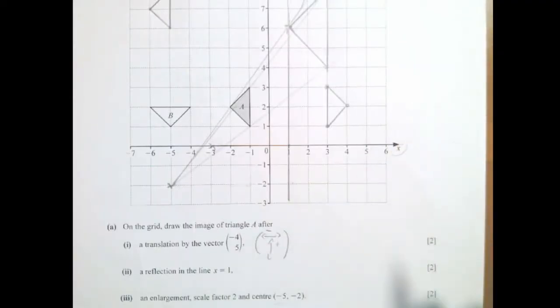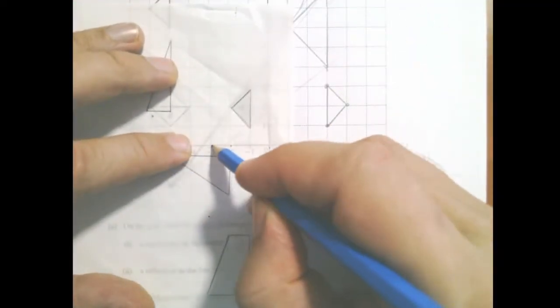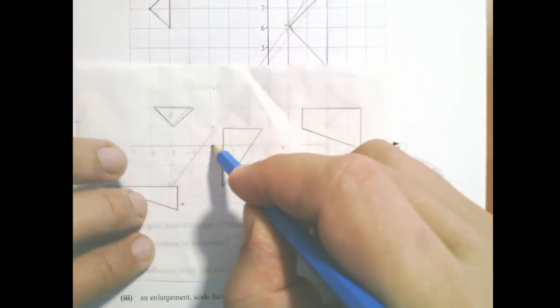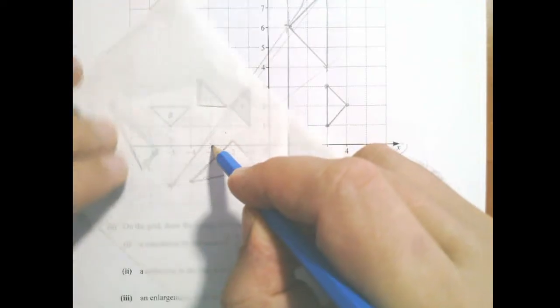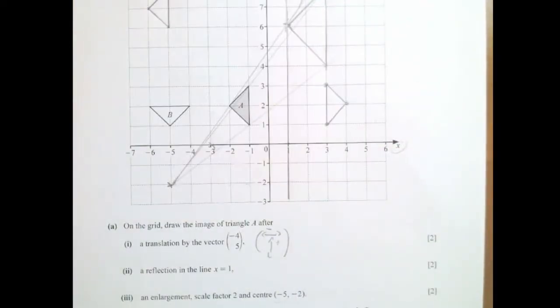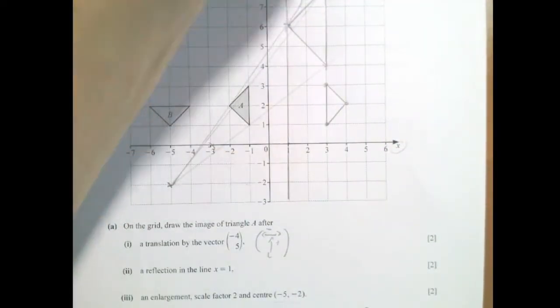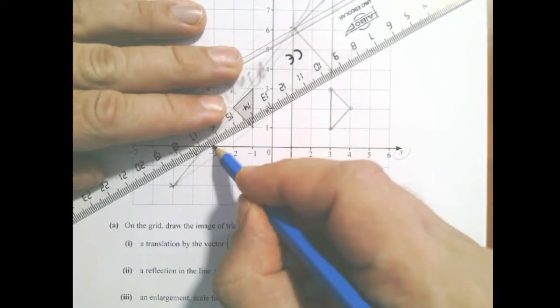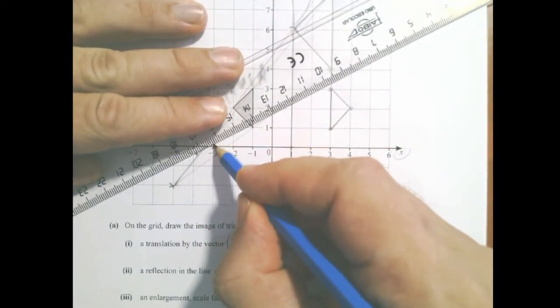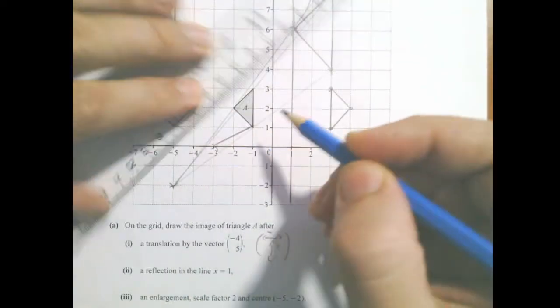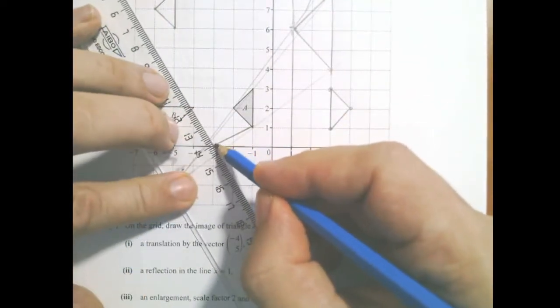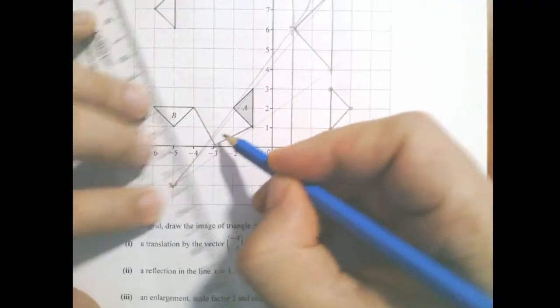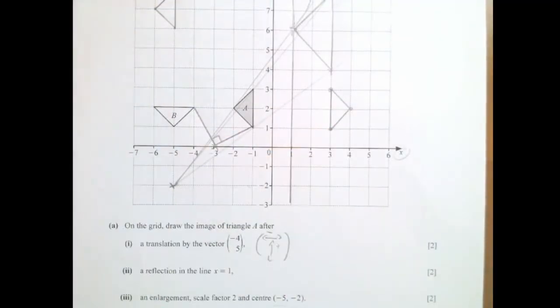Okay, let's see if we can make this clear. Which direction are we going? We're going anti-clockwise, and the angle is of course 90 degrees. If you're not sure, we can connect the corner with the center and then connect that same corner again, and there you can see the 90-degree angle we have got.